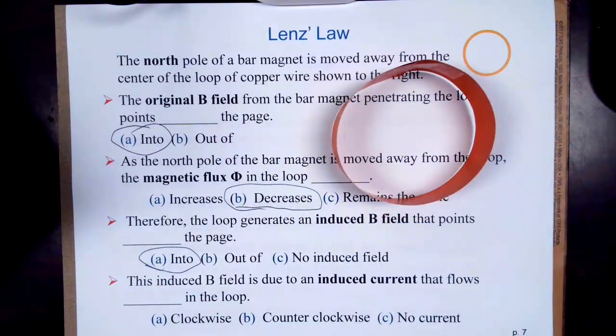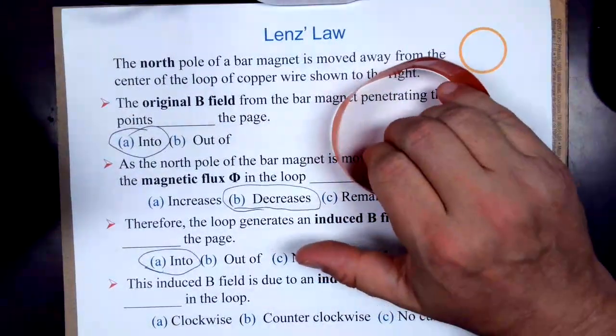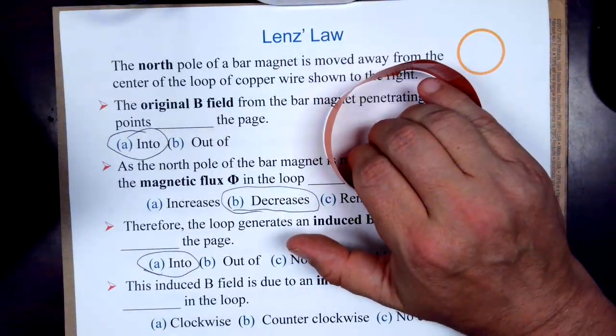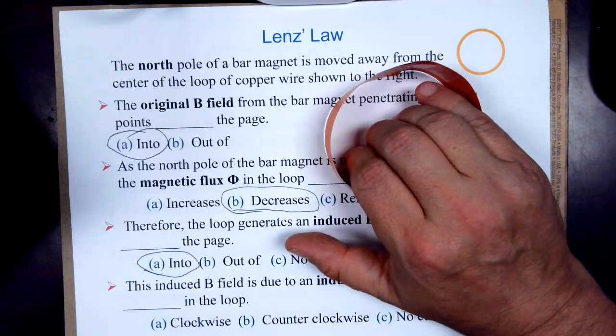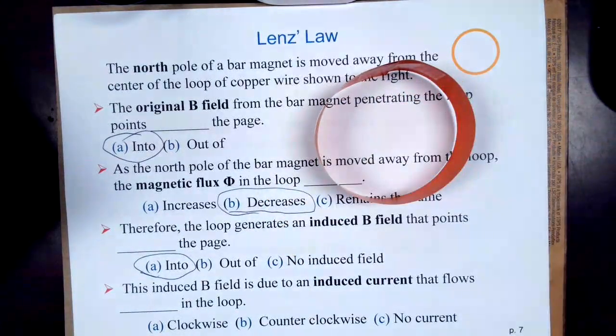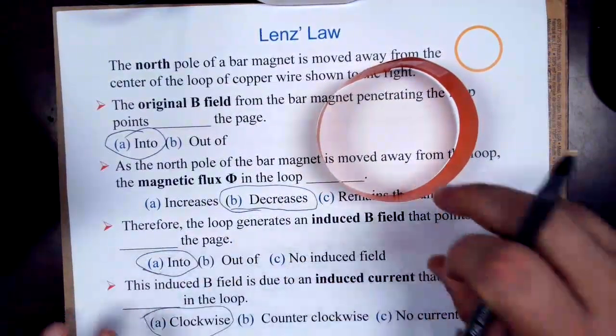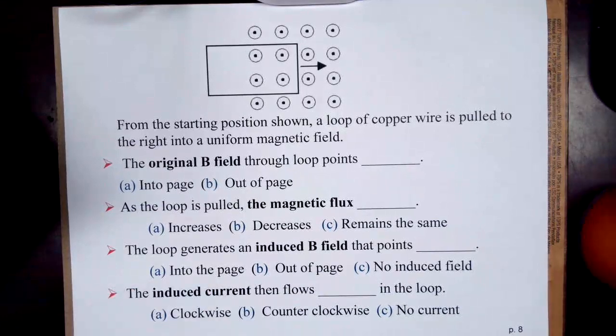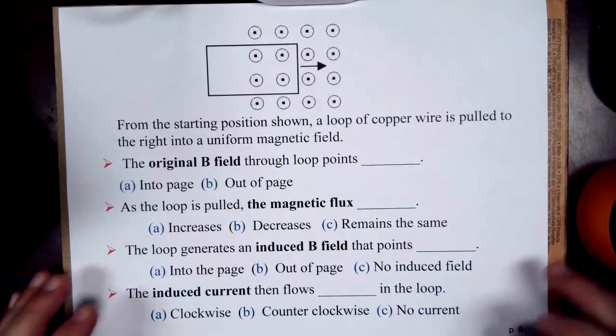Now that we know it's into the page, we pull out our right-hand rule again. We want our induced field to go through the loop and into the page. So once again, this time the induced current is going clockwise. Okay, and now I've got a third example here. In this case, it's a little different.